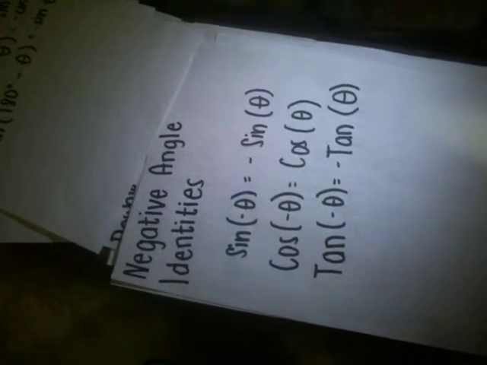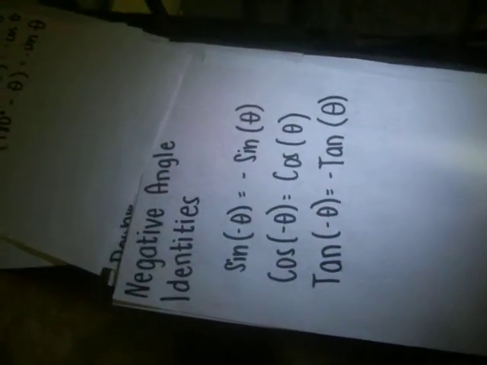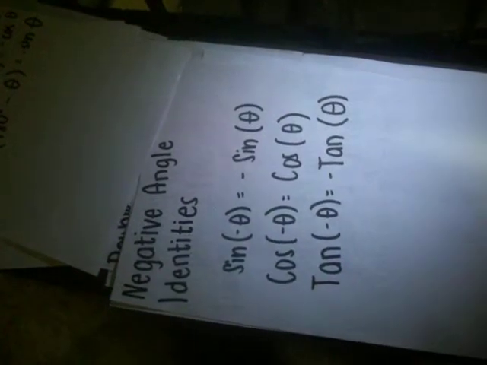Okay. Next, sine of negative theta. By the way, these are the negative angle identities. Sine, tangent, and cotangent are odd functions, while cosine and secant are even functions. That is why the negative angle of cosine is just the same as the positive angle.